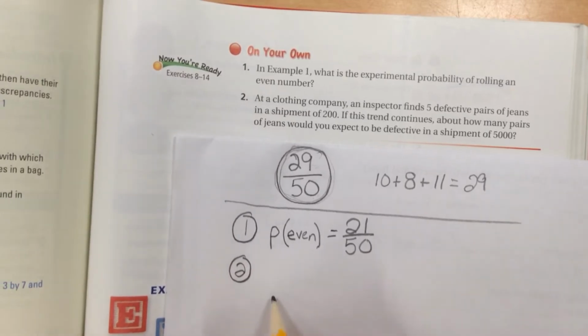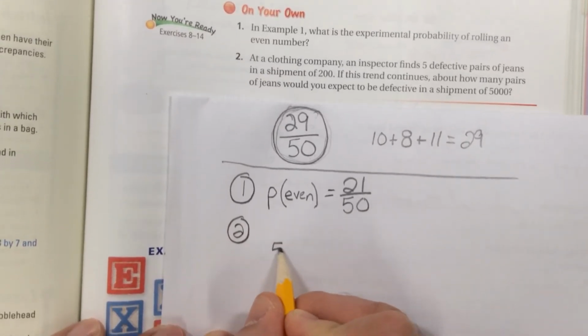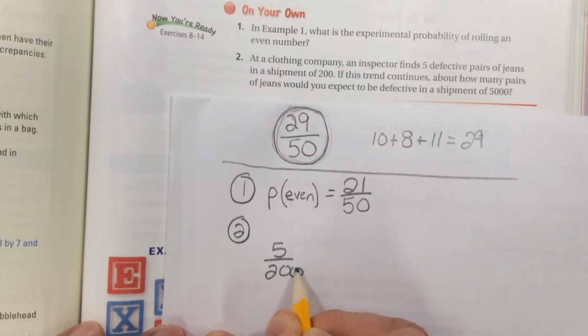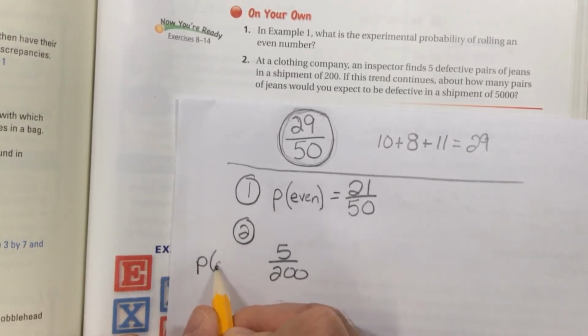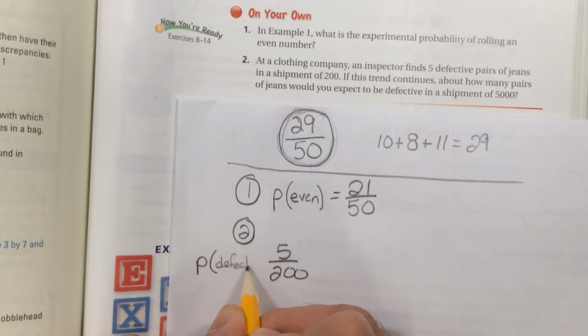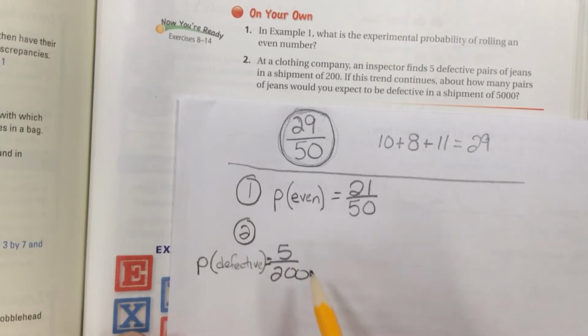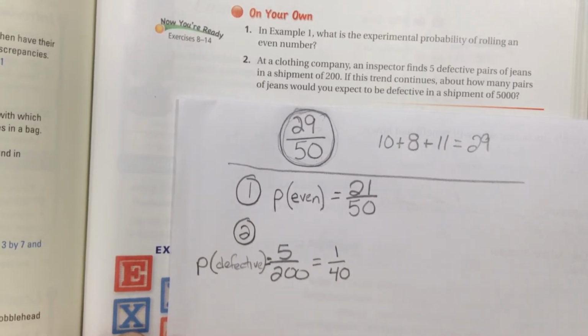5 out of the, we'll put it down here. 5 out of 200, so that was the probability of defective. 5 out of 200, which simplifies to 1 out of 40. So 1 out of 40 was defective.